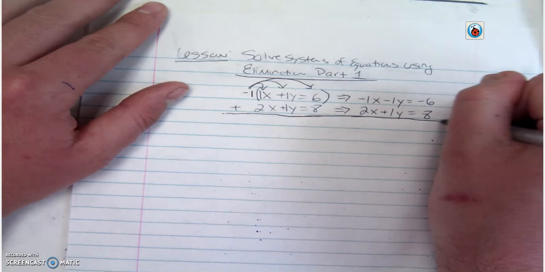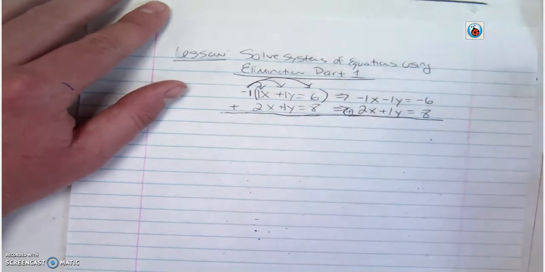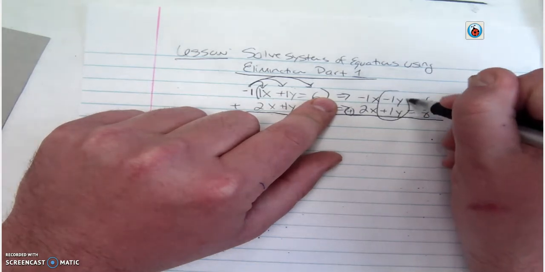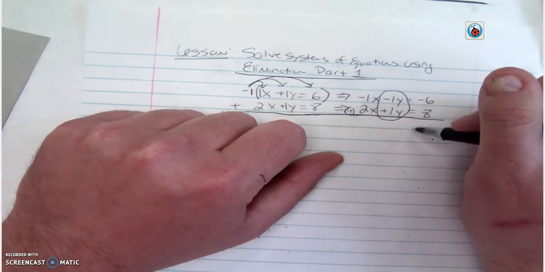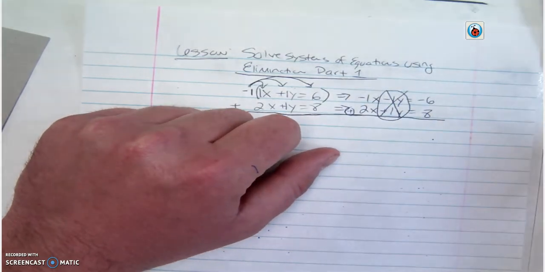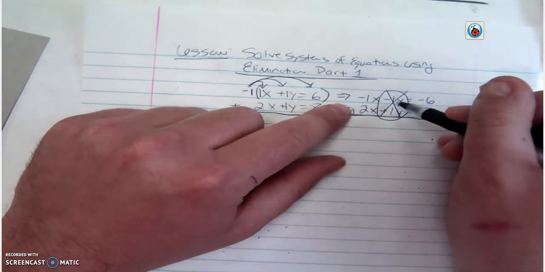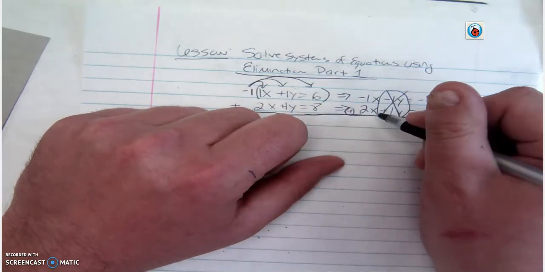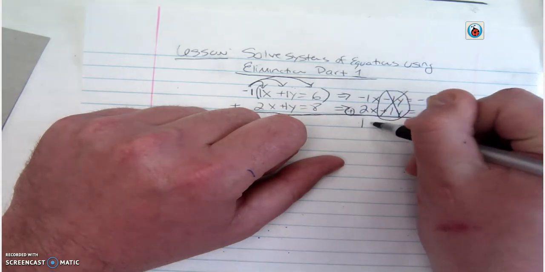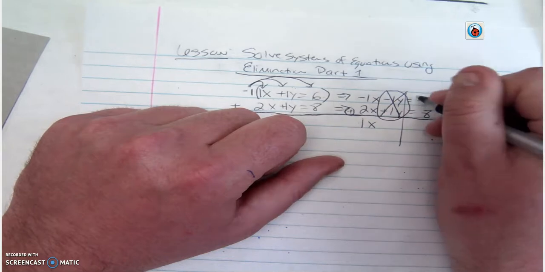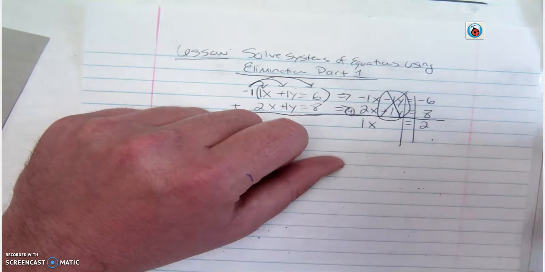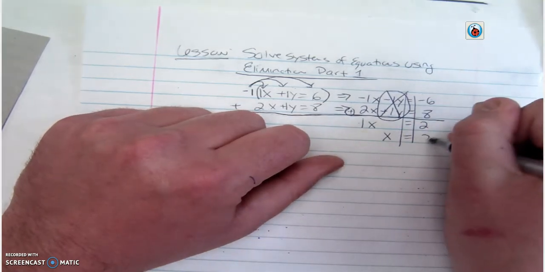And as we can see here, now if I want to add these two equations up, my y's are actually going to cancel. So -1y plus 1y is going to be 0. So that's what I'm looking to happen. Hence the name elimination method. We are able to eliminate the variable y. So let's combine the rest. -1x plus 2x gives us 1x, bring down your equal sign, and -6 plus 8 is a positive 2. So now I have x equals 2.